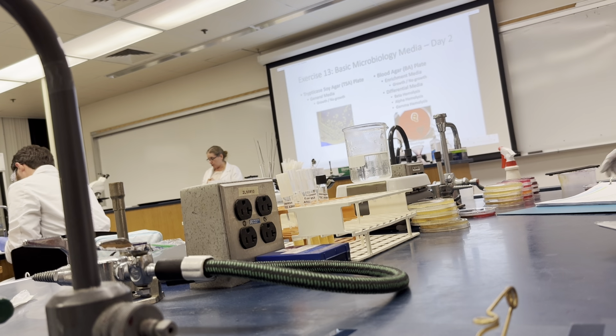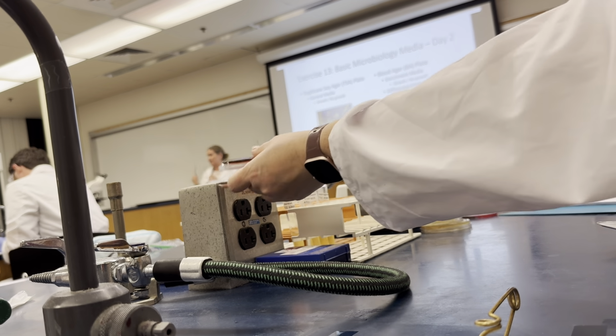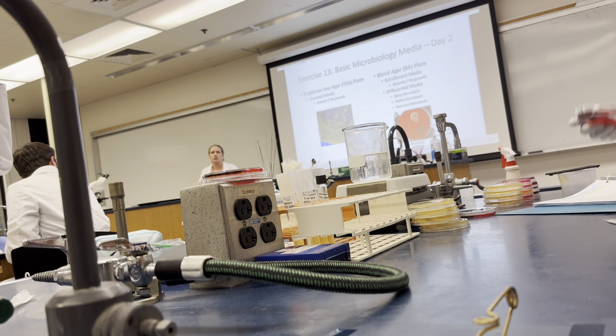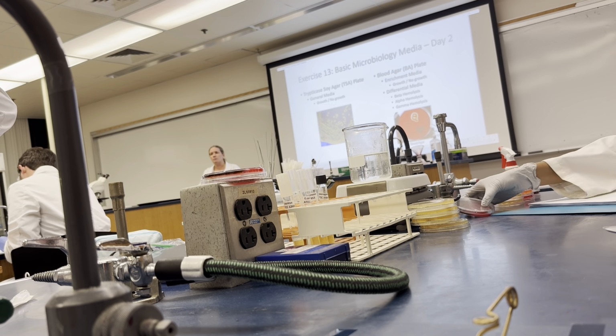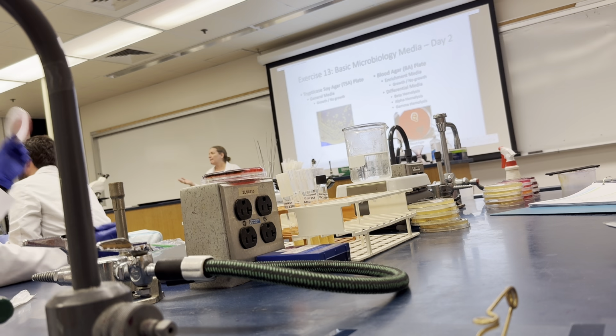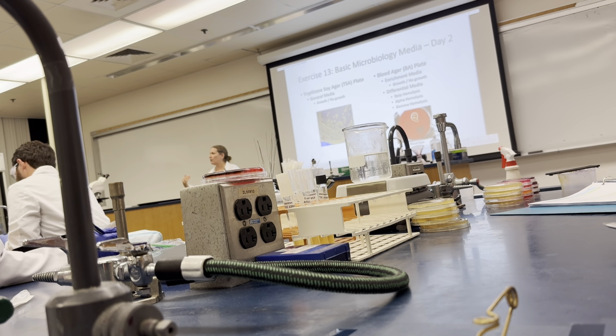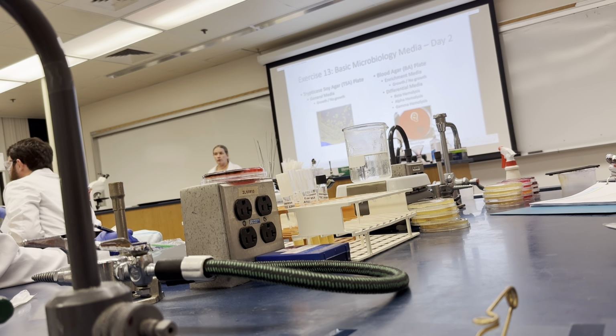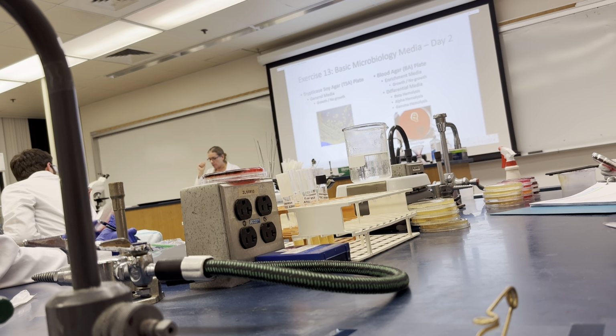Those organisms produce an enzyme or toxin that they disperse into the environment, so the surrounding environment around that colony of growth will be clear. The rest of the plate will show red for the red blood cells that are present, but there's a clearing. That's beta hemolysis, complete breakdown of red blood cells.